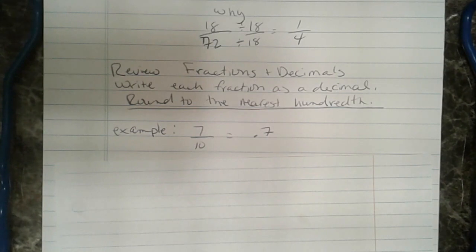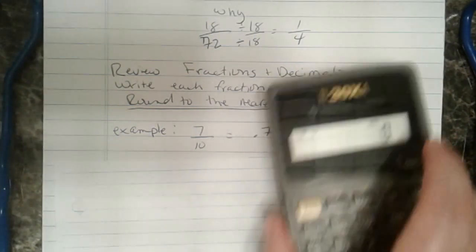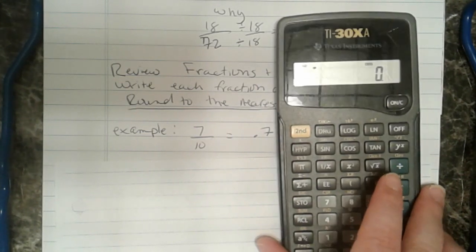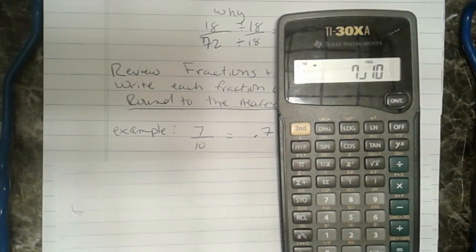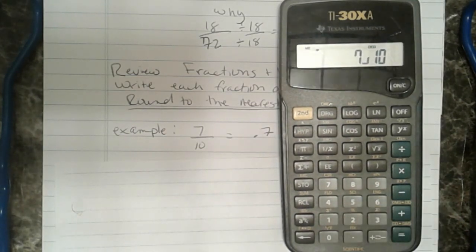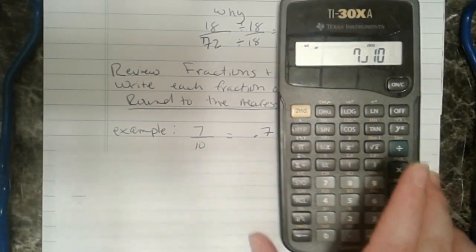All right, that one was one that you could probably do in your head, but let's say you couldn't. You can get out your calculator. I can plug in 7 ABC 10, and then this calculator on this one, it says the FD. If you see this button right here, it says FD. It has FD on it with the arrow, and it's in yellow.